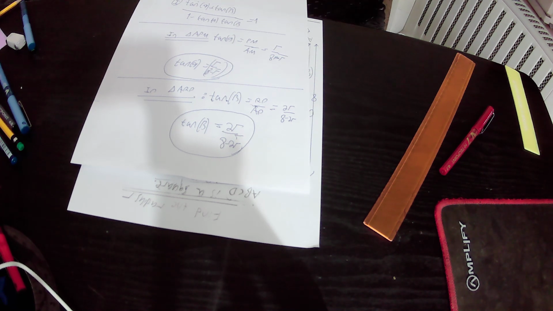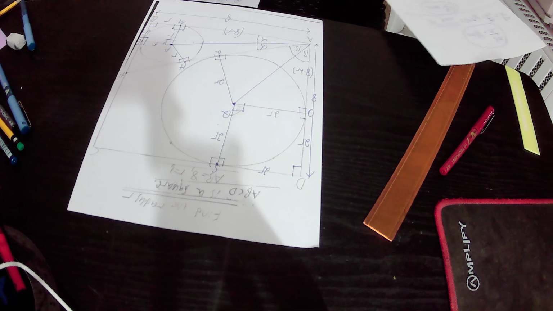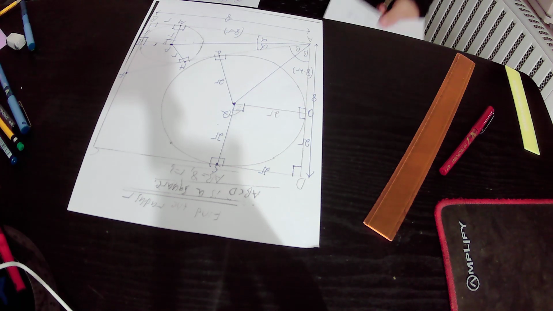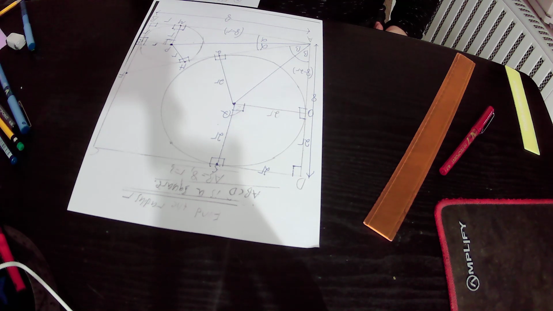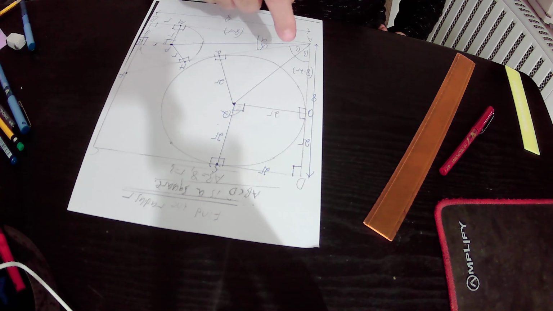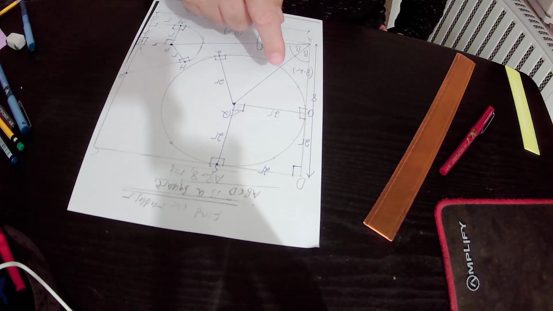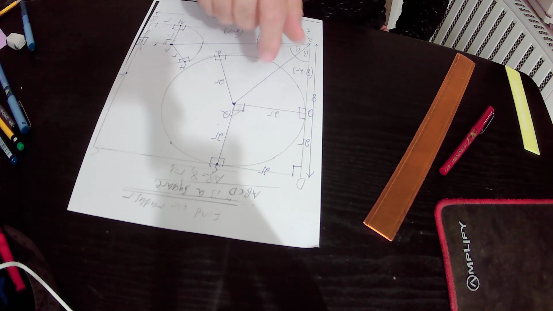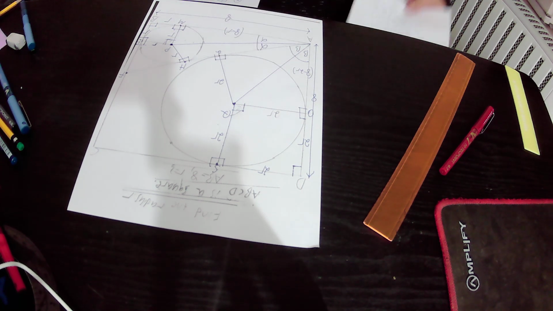Then we substituted tangent alpha and tangent beta by the values that we found in this drawing. In this right triangle APM, tangent alpha equals R over 8 minus R, and in this right triangle AOQ, tangent beta equals 2R over 8 minus 2R.